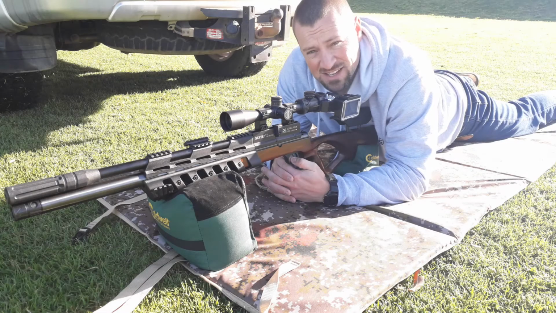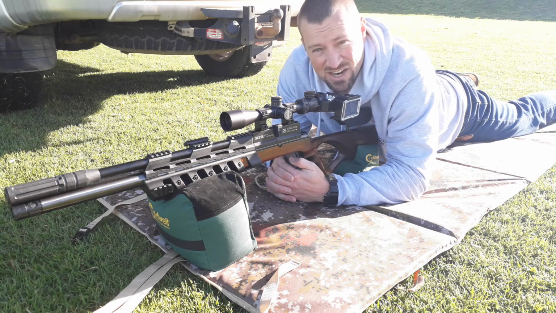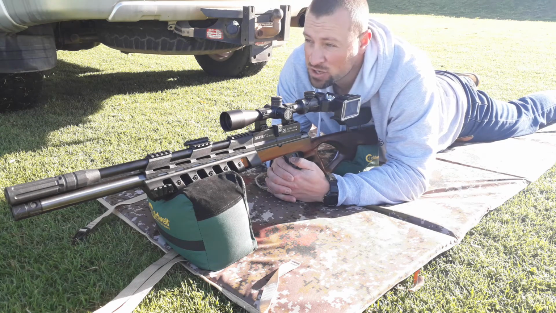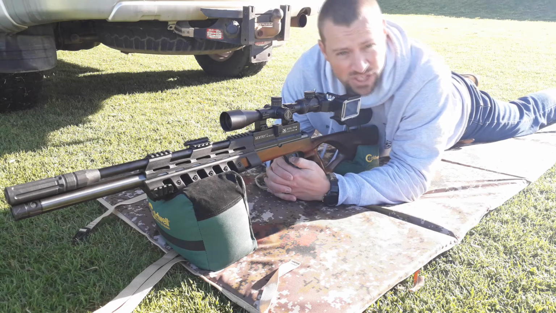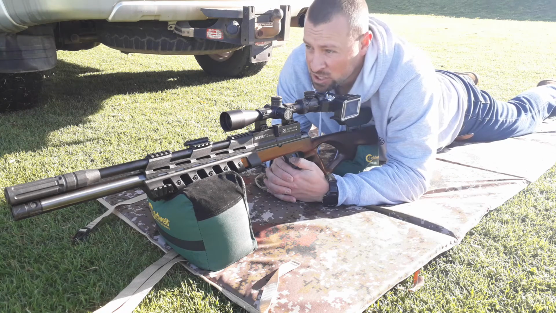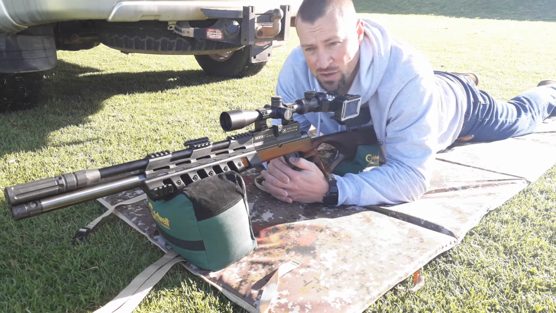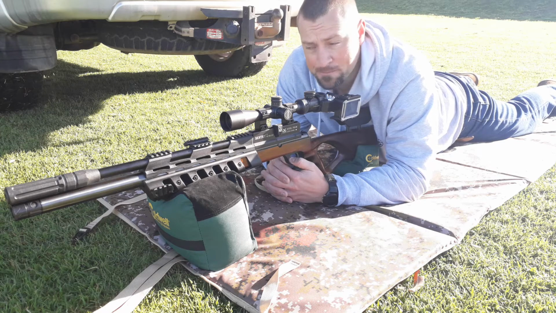Right, so today I'm outside here. It's still nice and early, just after 8 o'clock. No wind, or slight wind. I decided to come and shoot this morning just before the wind picks up. So I've got a target downrange, 75 meters. I'm going to shoot a 5-shot group.